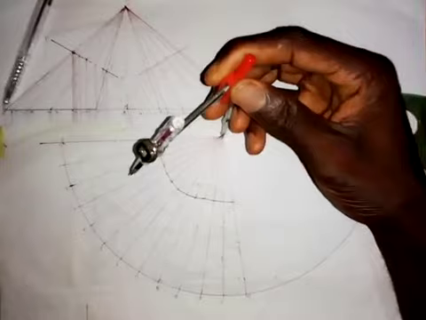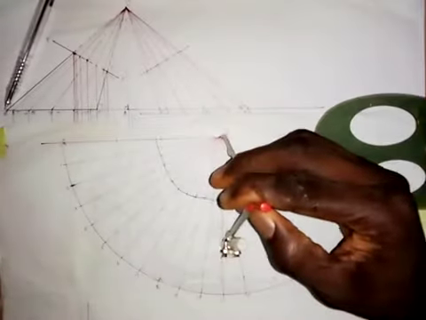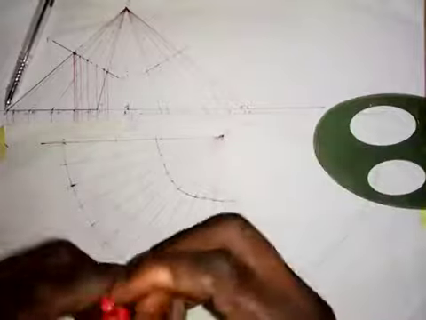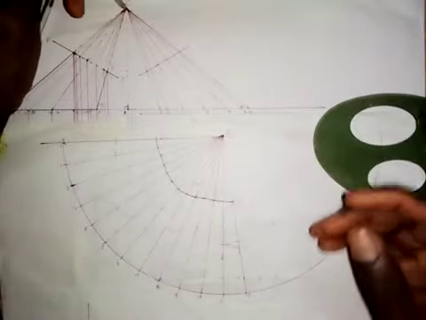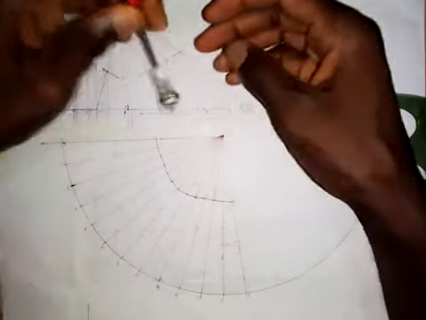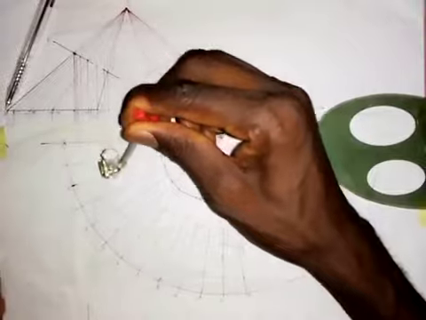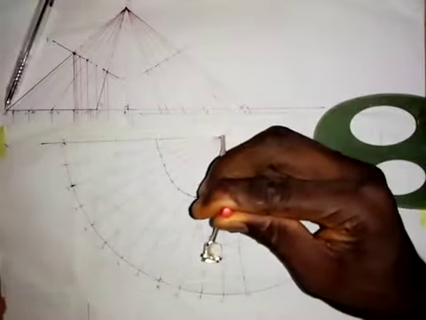I put at this point and make an arc here on 1 and 11. Then 2 and 10 are together, so I take this distance, put it on point O, and make an arc on 2 and an arc on 10.